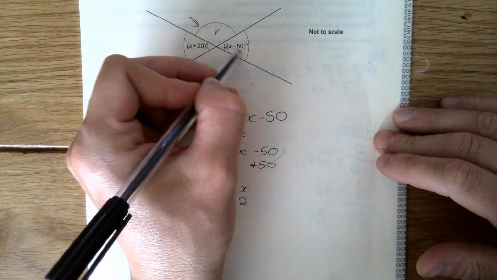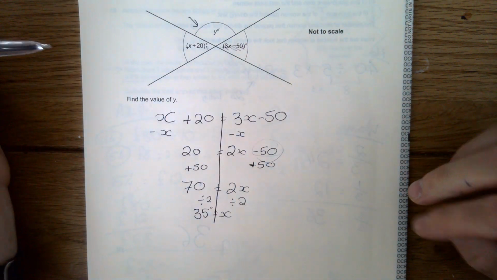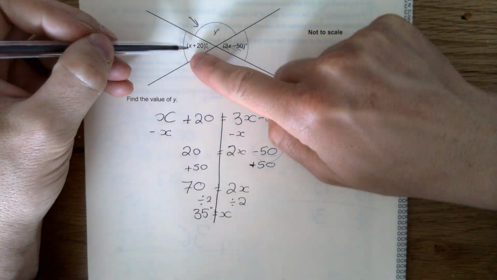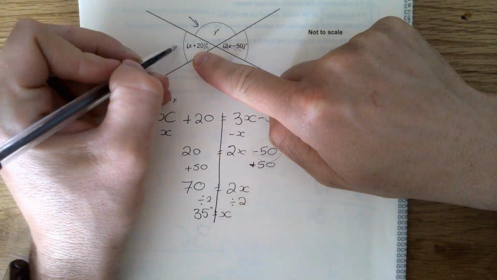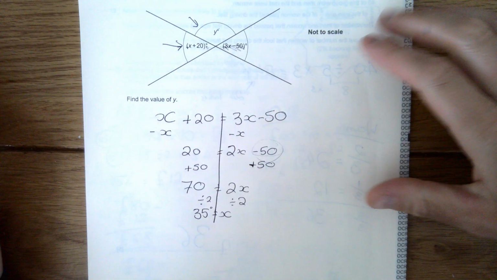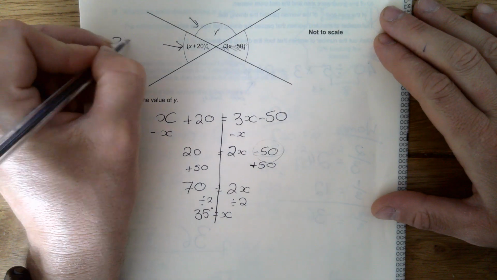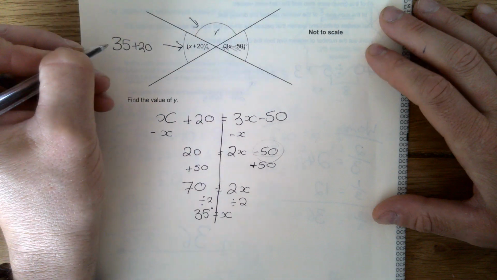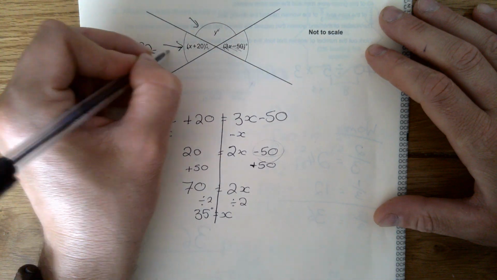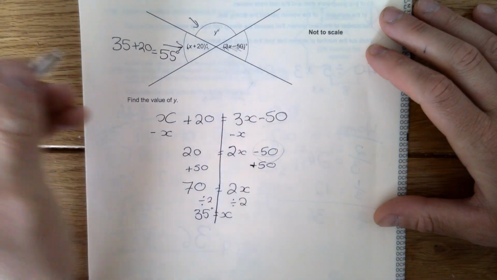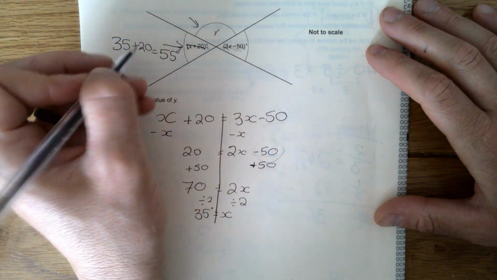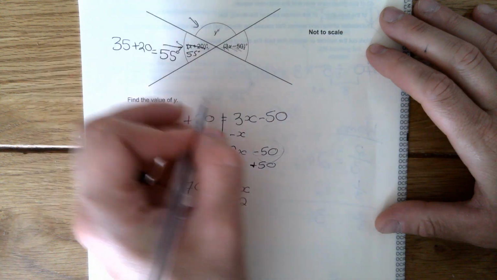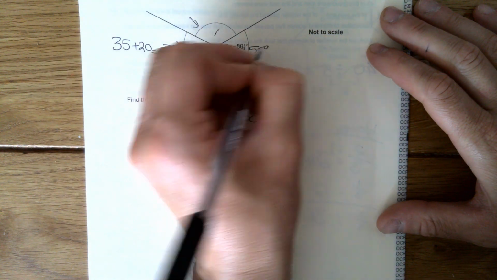I'm not going to bother with this one, mainly because I've got less to do on here. So this angle here is going to be worth that 35 degrees that x is worth, add the 20 degrees, which is equal to 55 degrees. So this angle now is worth 55 degrees, and guess what? That angle is also worth 55 degrees.